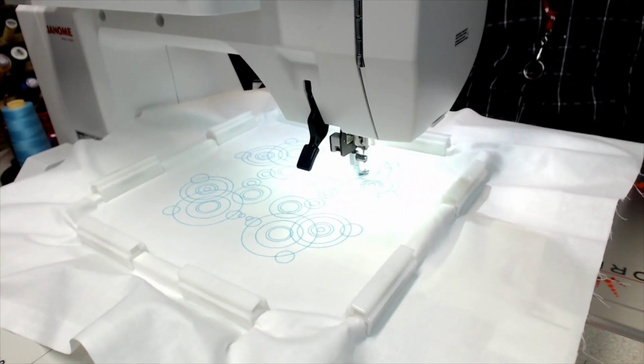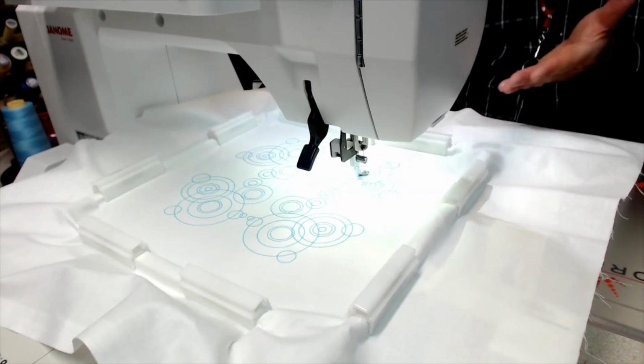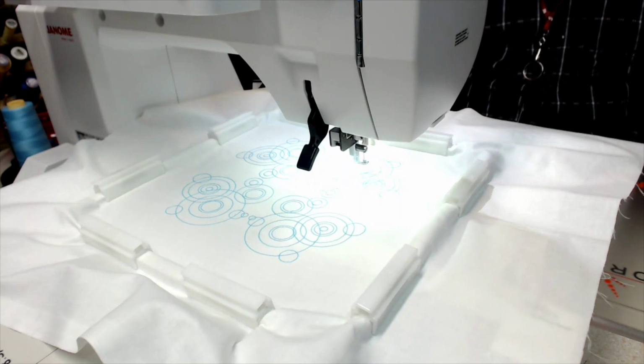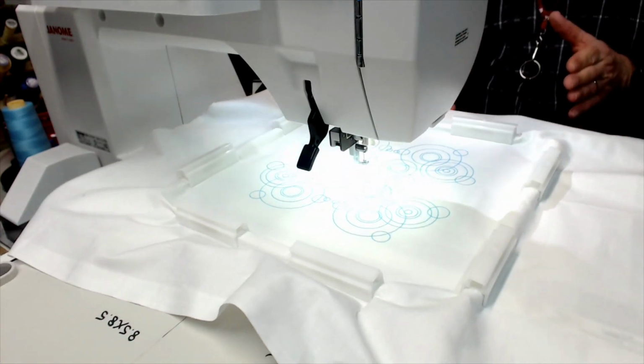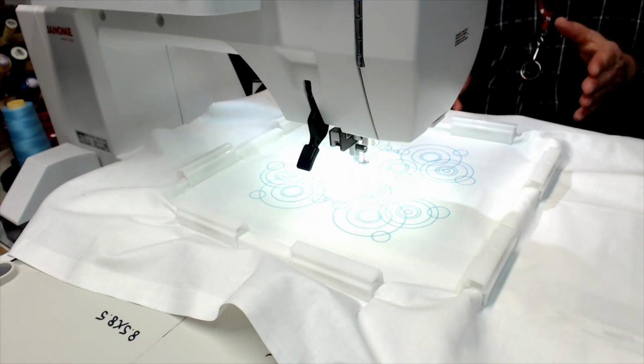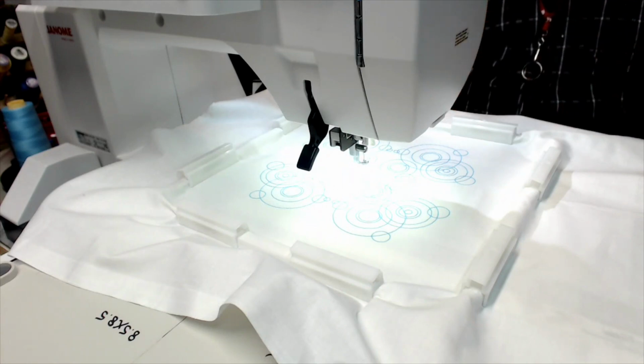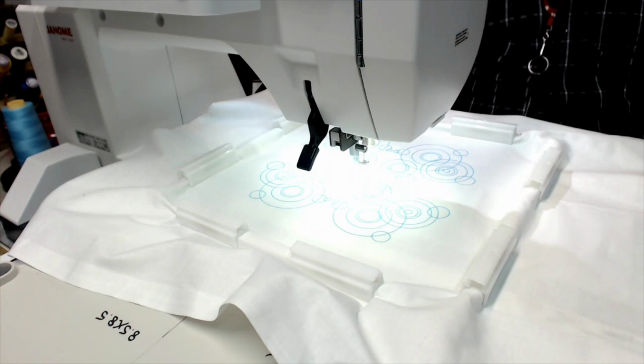And I did pick a fairly complicated pattern, as you can see. It's fairly detailed. So I'm going to remove this from the machine, and I'm going to set it up so I have my markings as to how to position it on my quilt, and I'll show you how I do that.